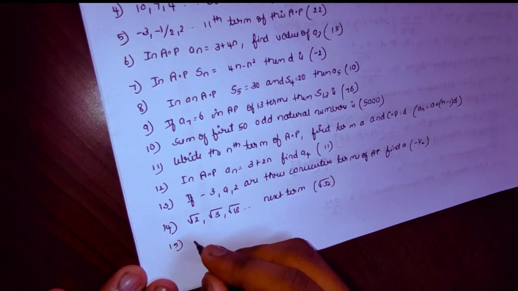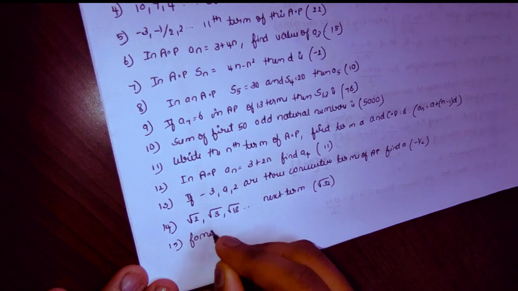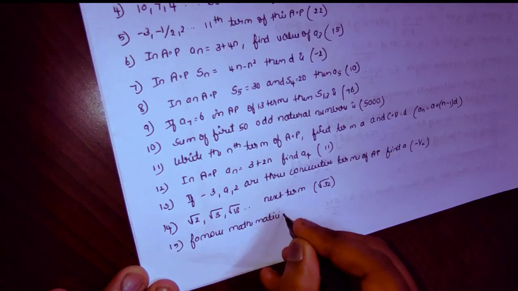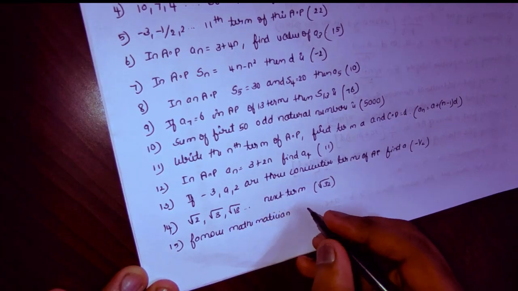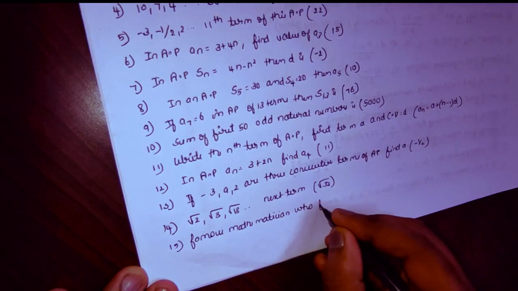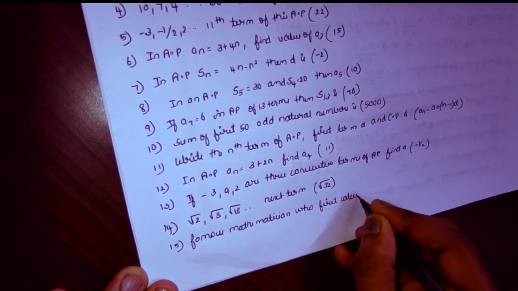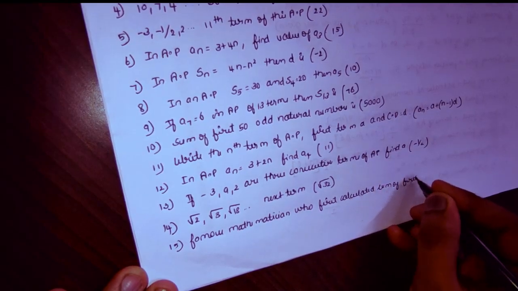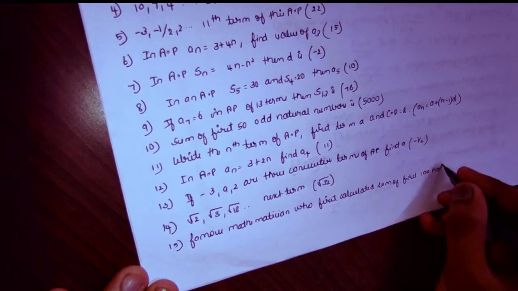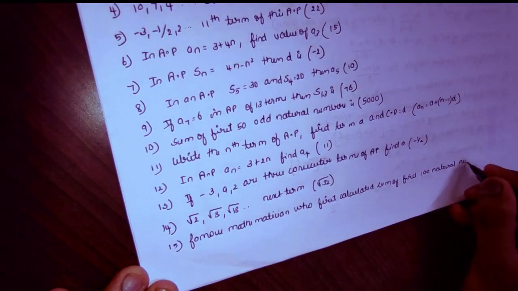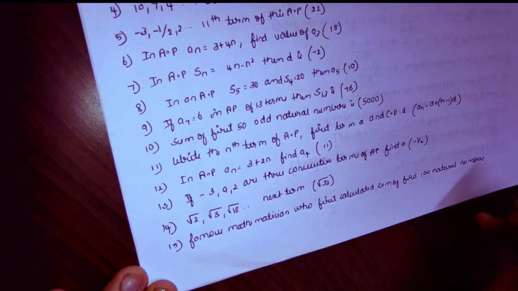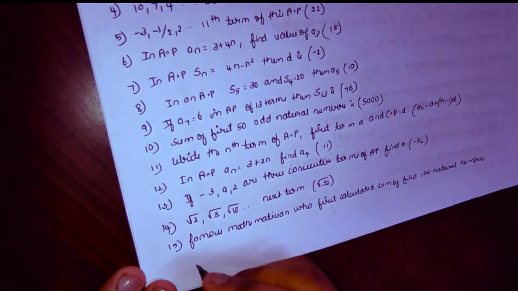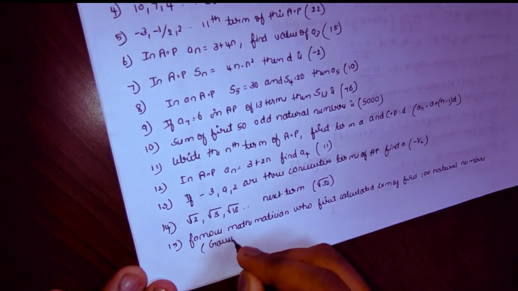This is a general question. You have to write who is the famous mathematician who calculates the sum of first n natural numbers. These kinds of questions you can expect when the paper is very tough. So the answer of this is Gauss. Just remember this question.